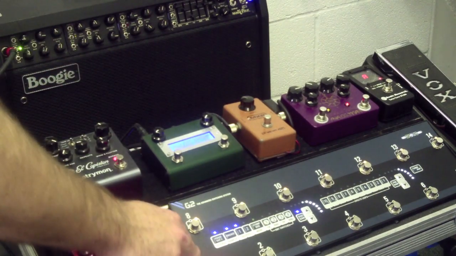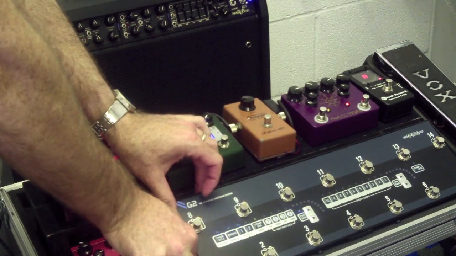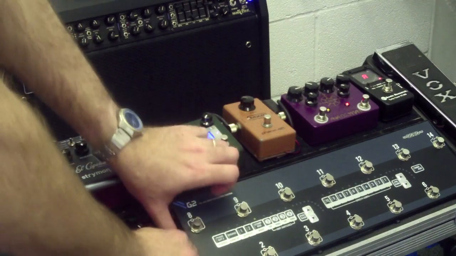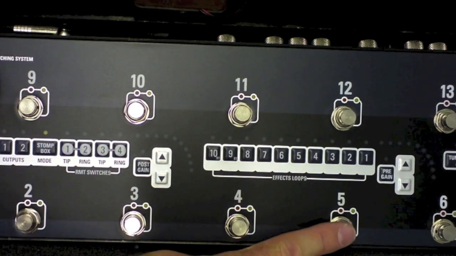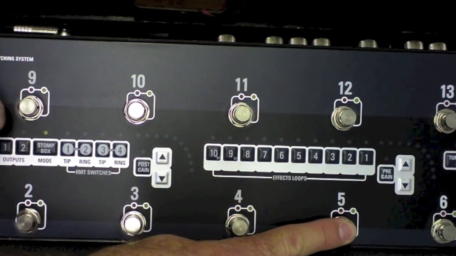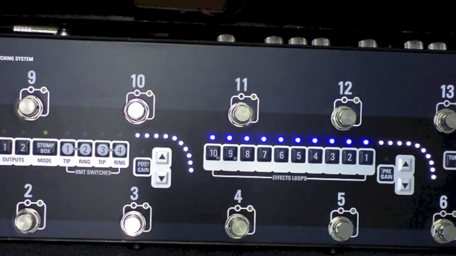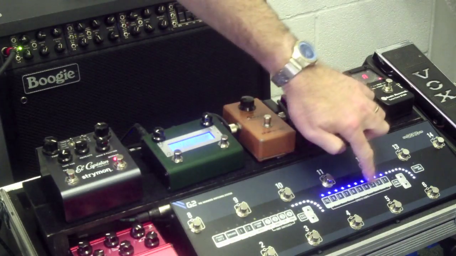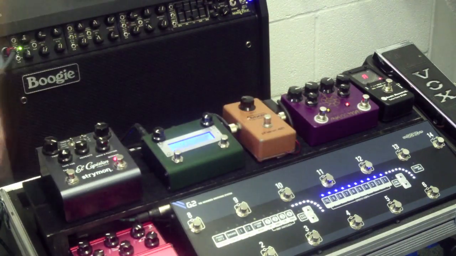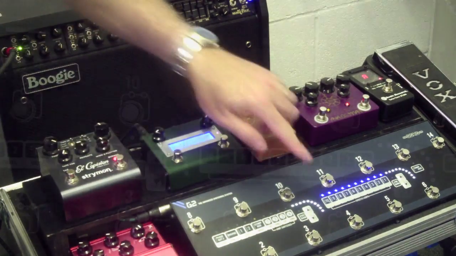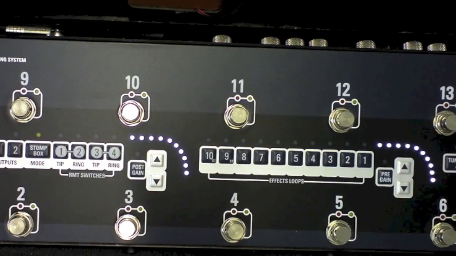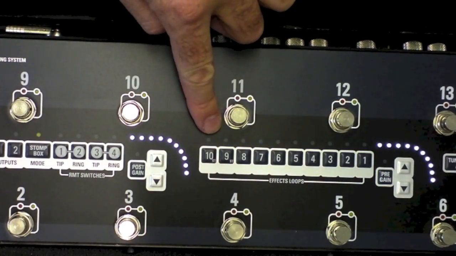So here's how we do it. All I need to do is unplug the power to G2. I hold down footswitch 5 and I plug the power back in. You'll now see the effects loop lights start to flash. All I need to do is press the effects loop that I want my insert to go after.